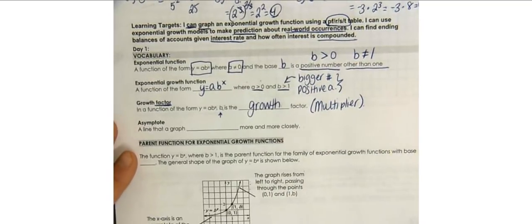A growth factor is your b value. So when you have the function in the form of y is equal to a times b to the x, that b value is called your growth factor. It's how quickly the graph is increasing. So your growth factor is always going to be b, and we call that your multiplier sometimes. What are you multiplying by each time in order for you to get the next number?